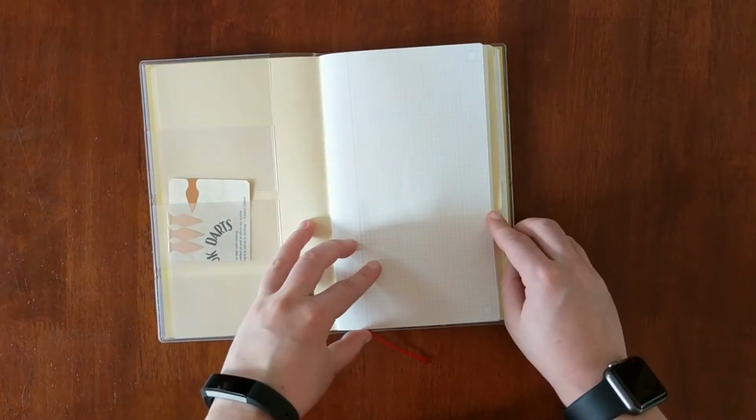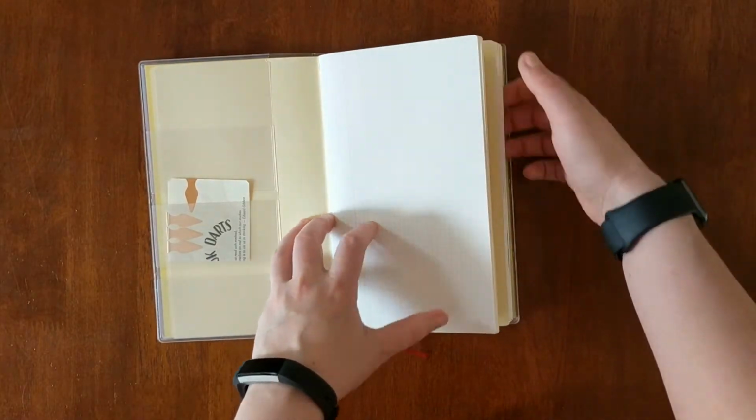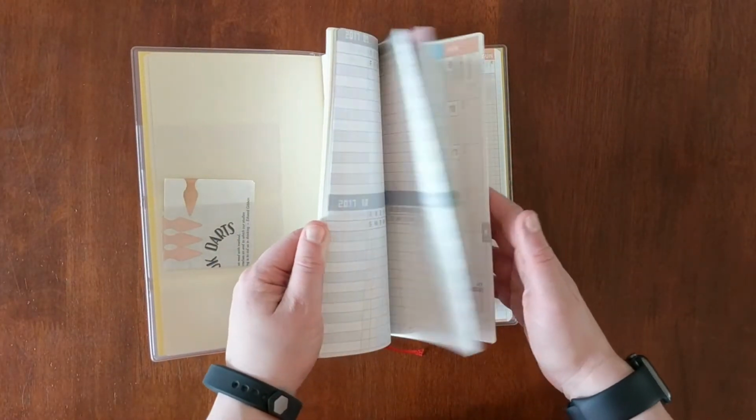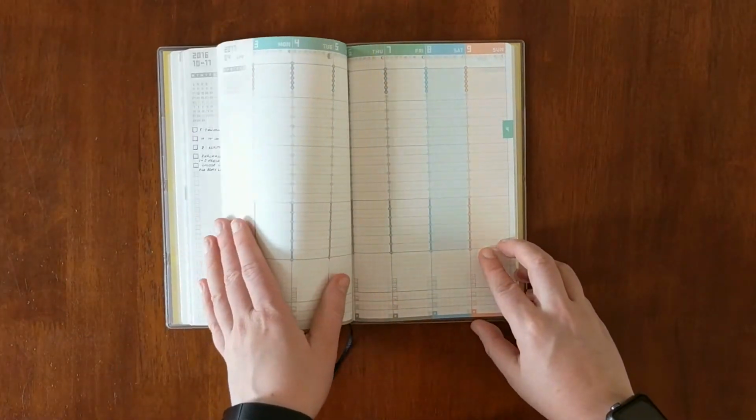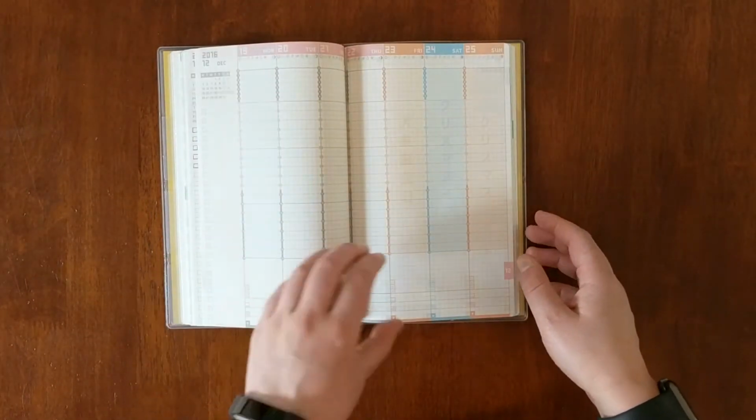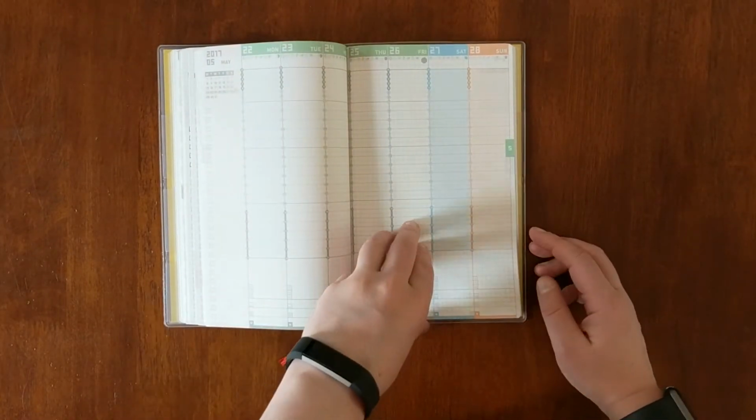So this one's called the Jibun Techo, and it's one of the hardest ones to get from what I can tell. But anyway, I hope that gave you a good idea of what it's like, whether it would suit you, and whether it's worth the money.